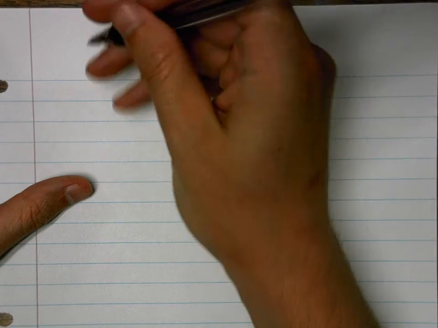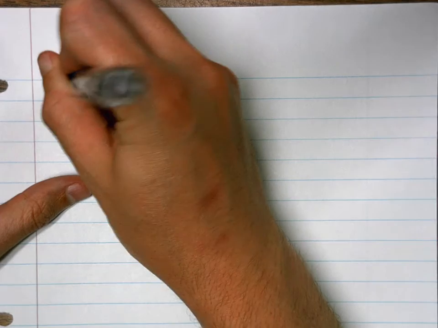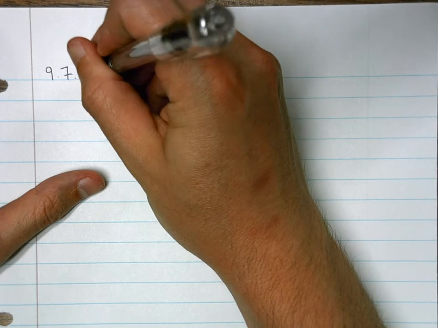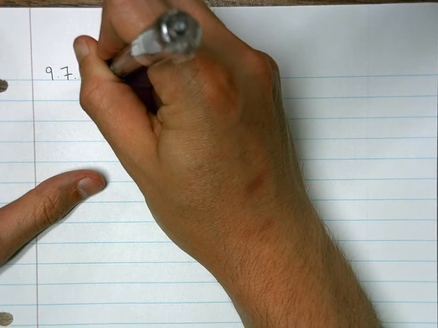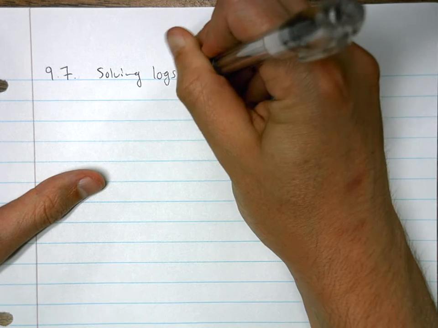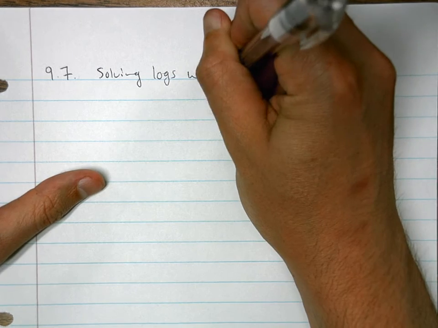Alright, ladies and gentlemen, we're going to be learning 9.7 today. And 9.7 has to do with solving logs without common bases.